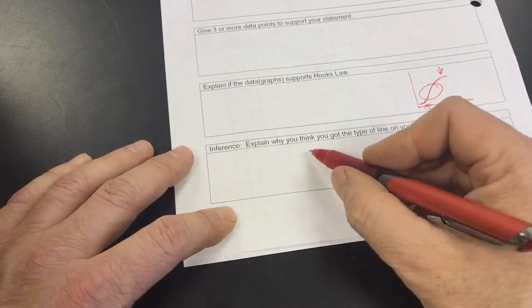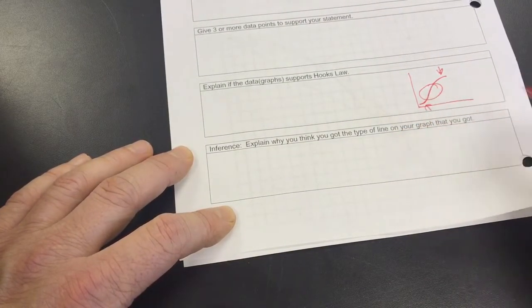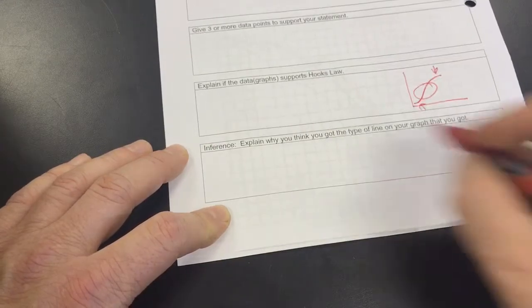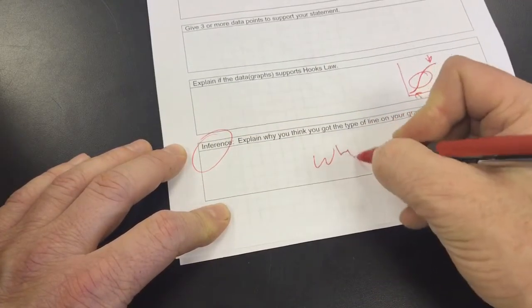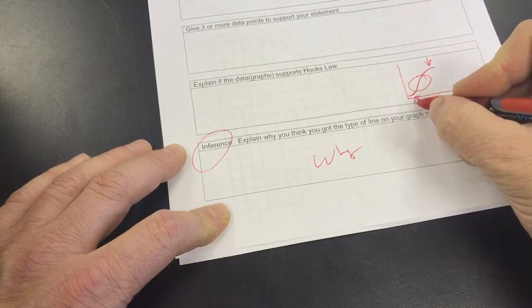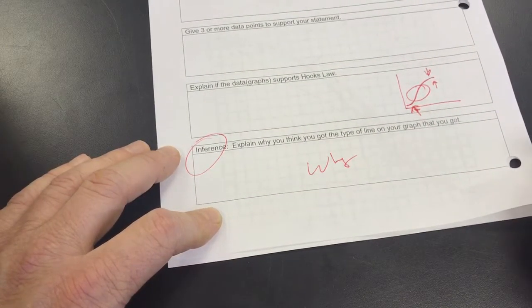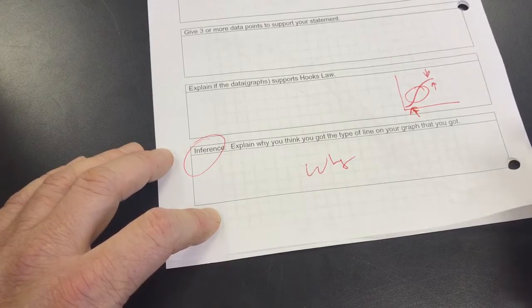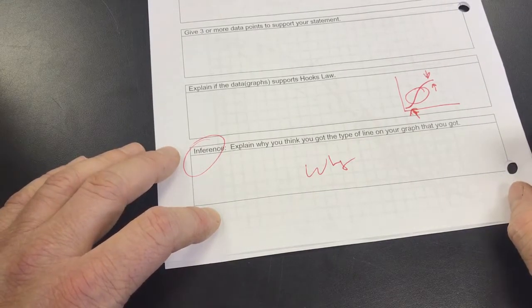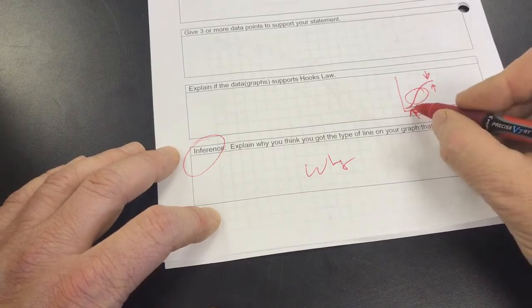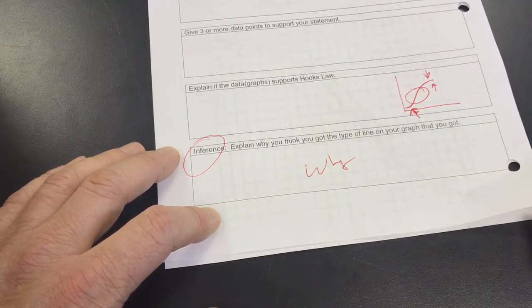And then, why does a rubber band not fully follow Hooke's law? I want you to make an inference or think about why that might be. Why is the stretch a little different at the beginning? And why would the stretch be a little different at the end? I'll let you come up with some possible reason for that. You might think about what the particles are doing as the rubber band stretches, in the rubber band itself.